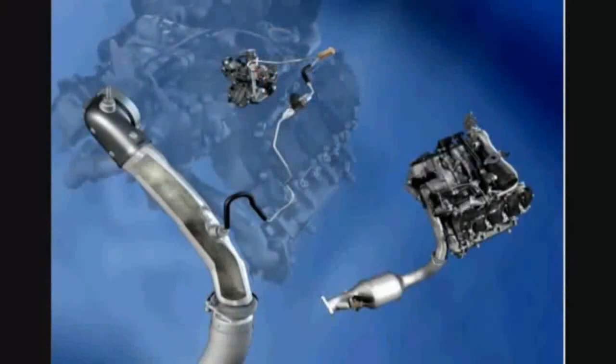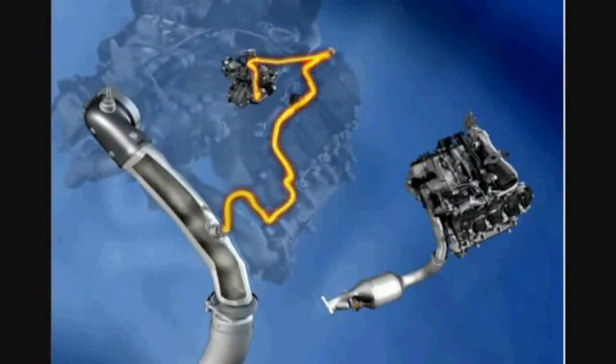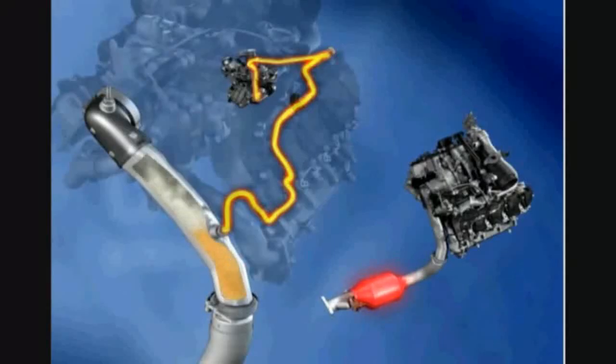To initiate a regeneration event, the ECM commands the HCI to inject additional fuel upstream of the DOC in order to create additional exhaust heat necessary to promote regeneration and burn off the collected soot. During regeneration, exhaust temperatures may exceed 550 degrees Celsius or 1022 degrees Fahrenheit due to the rapid catalytic combustion of soot within the DPF.